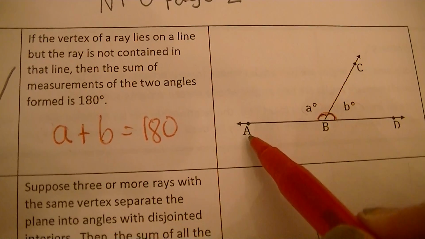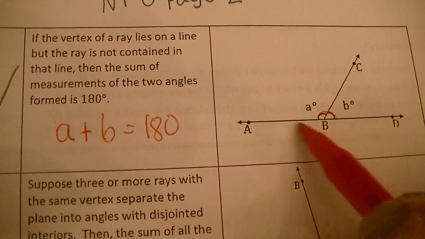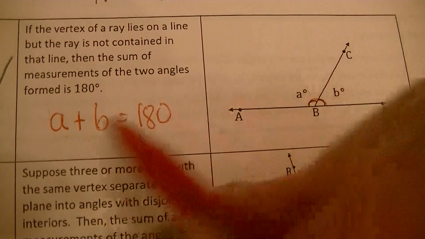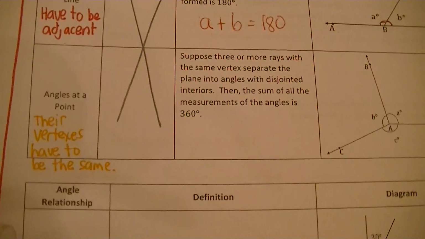And notice again, I use the lowercase a and b because that's what we have right here. If I would have used the uppercase A plus B, that doesn't make any sense. This plus that does not. That doesn't make any sense. So it's a degrees plus b degrees, lowercase. Okay? Just want to make sure you know that so you're not confused.